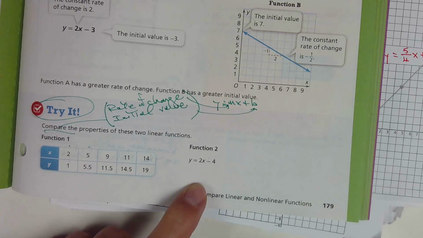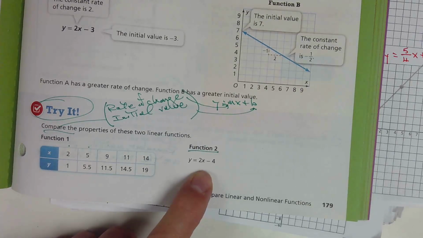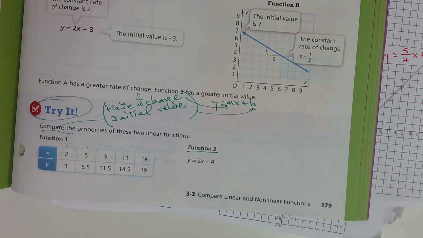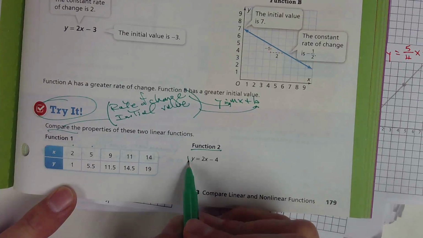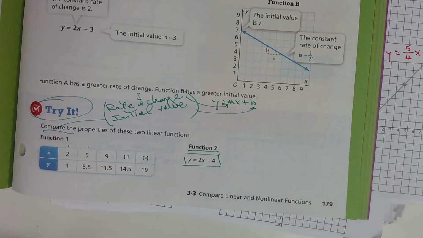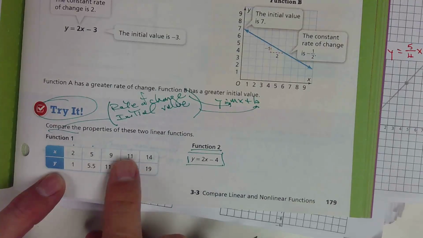Miss Olson, in function 2, what's the slope here? 2x. Nope. 2. Okay, the slope is the 2. What's the y-intercept? -4. Okay. So it makes it easy when they give us the equation. Of course, they didn't here for function 1, so you guys will need to do that.